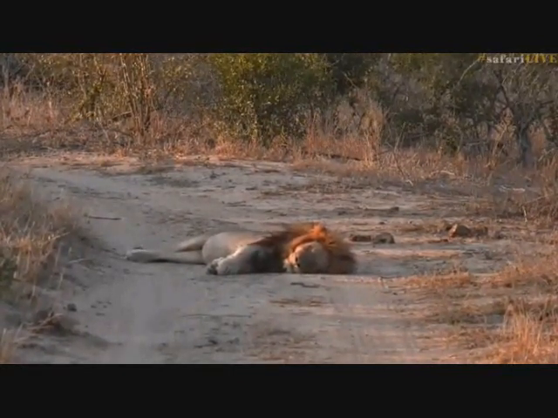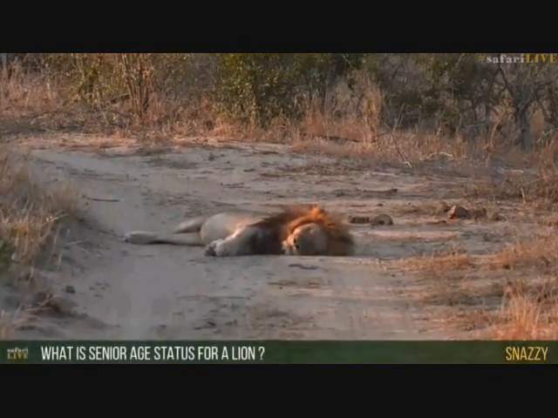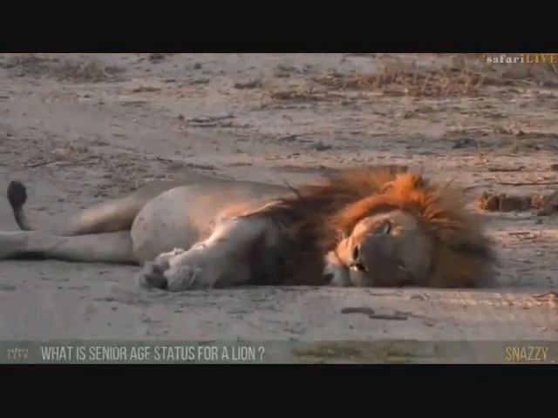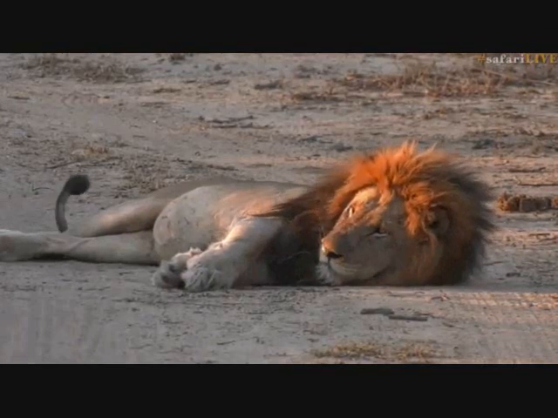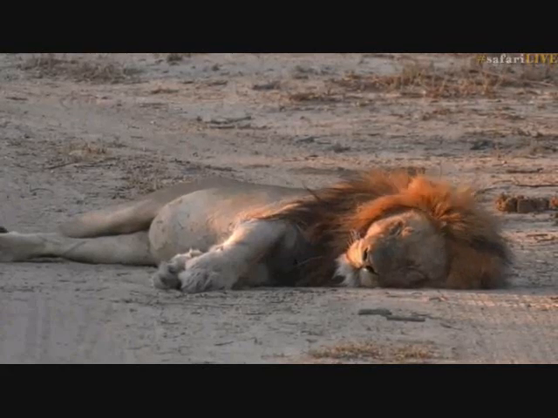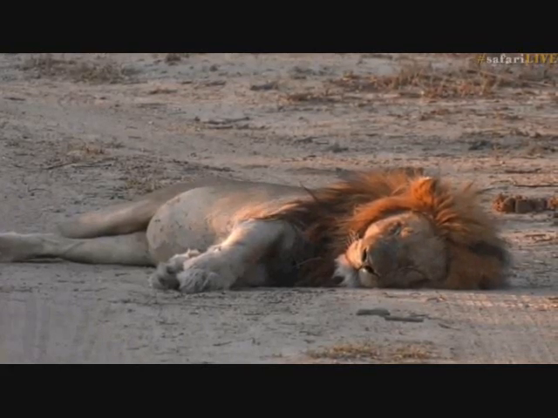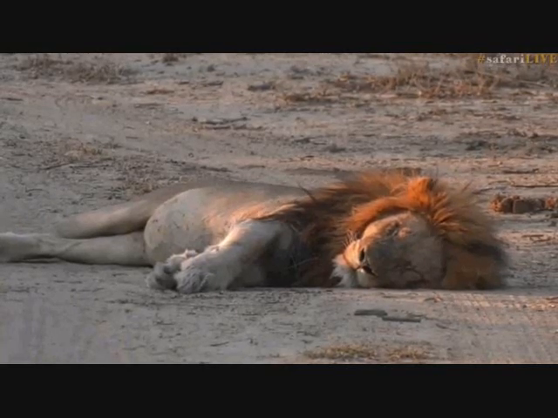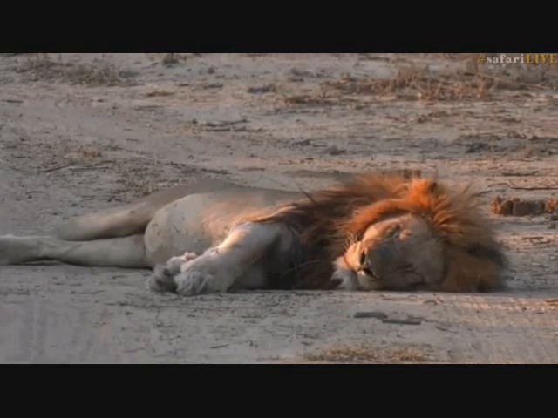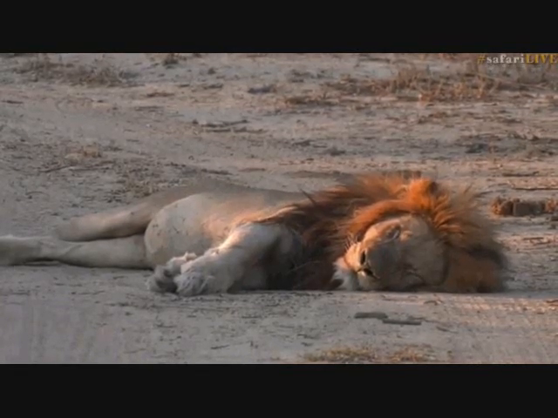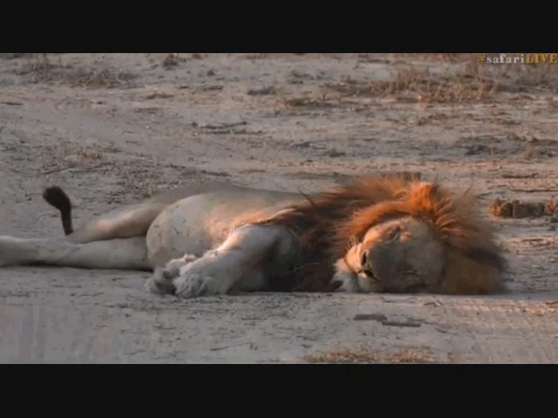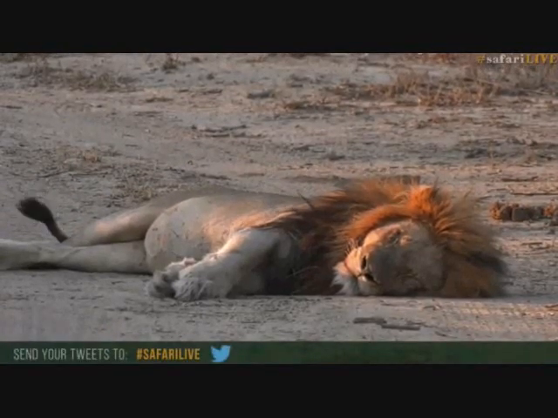Hi Snazzy. Snazzy wants to know what senior age status is in a lion. Well, male lions generally get to about 10 years old in the wild. Females maybe about 12. Obviously that's give or take a few years, but that is the average. So probably about 9 or 10 for a male and 11 or 12 maybe for a female. I'm sure there'll be some viewers who might be able to give us an update on how old some of the lions are in the Sabi Sands. It'd be quite interesting to hear their thoughts.